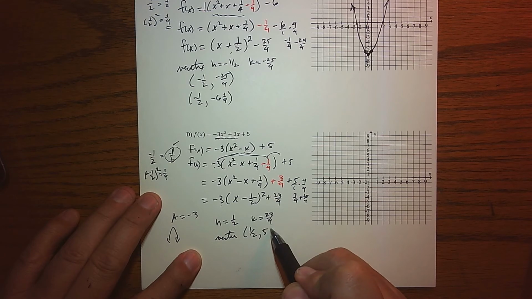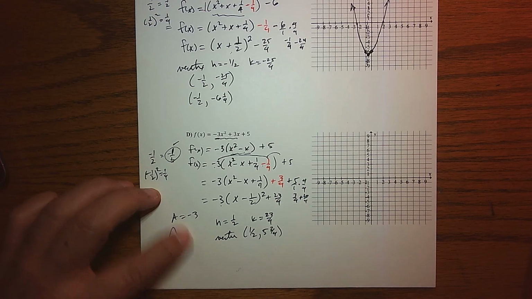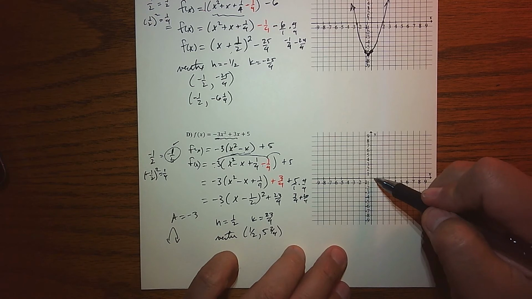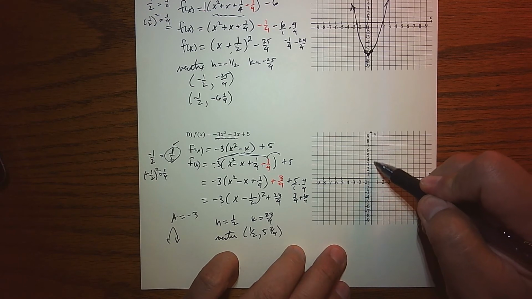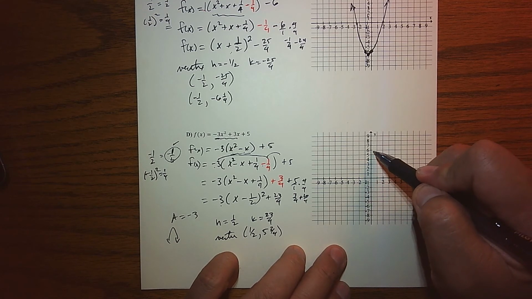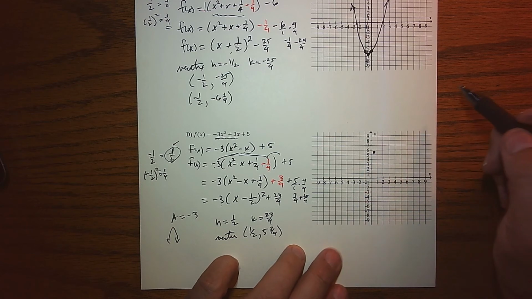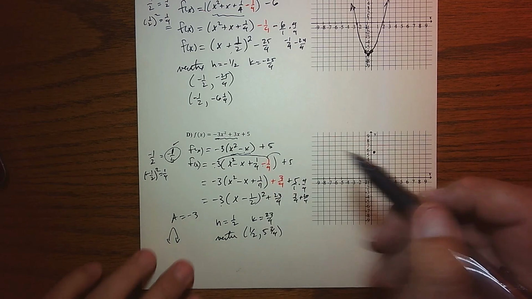I think that's 5 3/4. So we have a half, and then 1, 2, 3, 4, 5 3/4. So that puts me about right there. Ooh, I know what I forgot. We forgot to find the y-intercept.